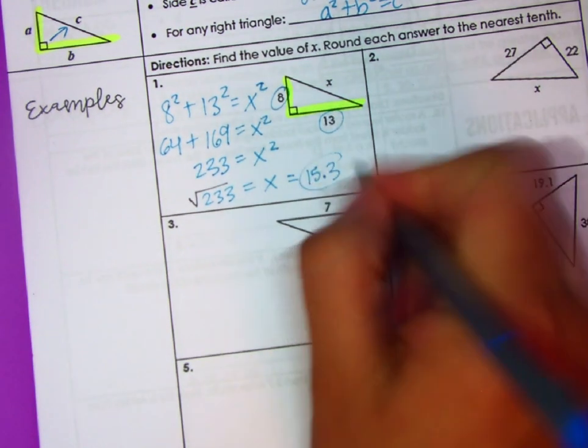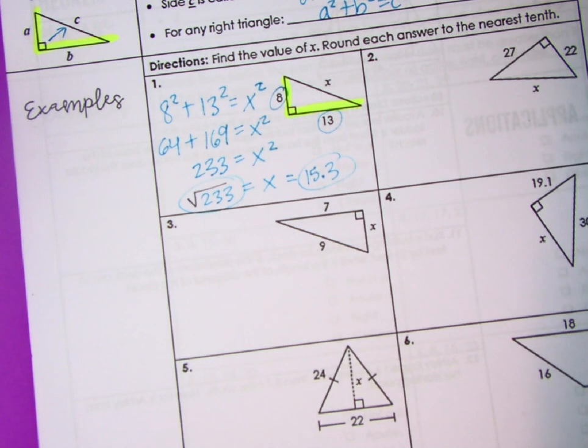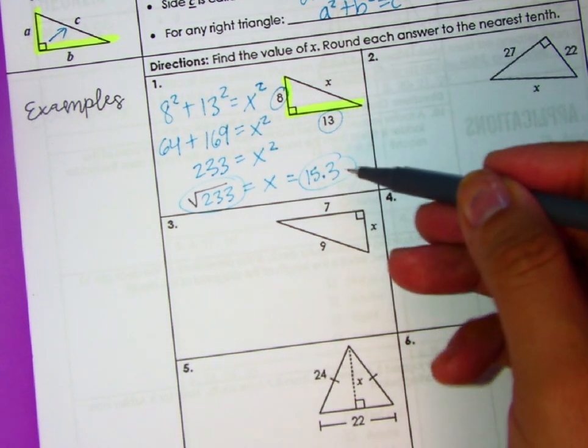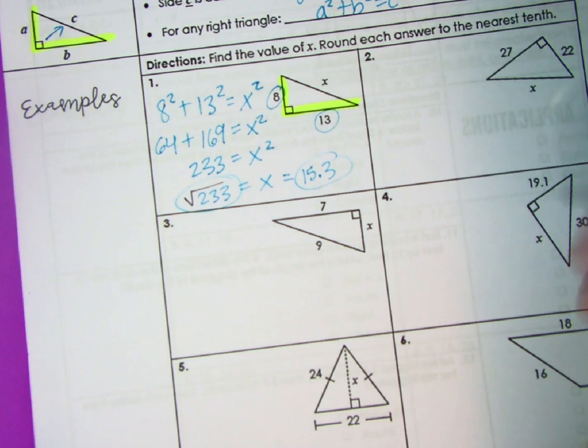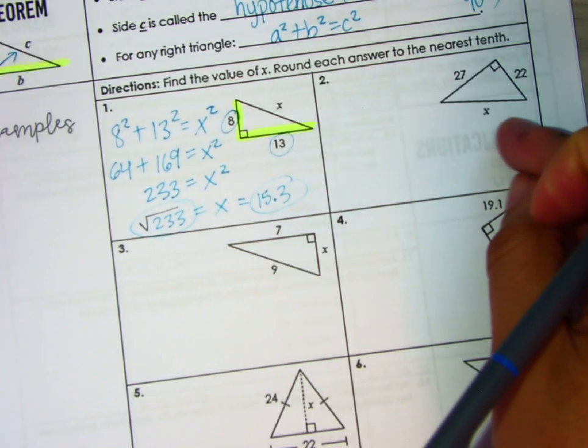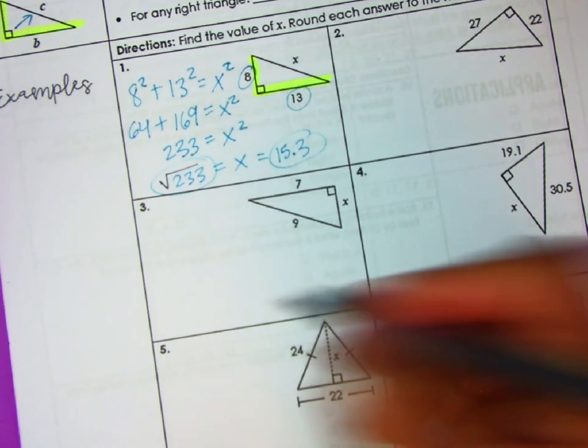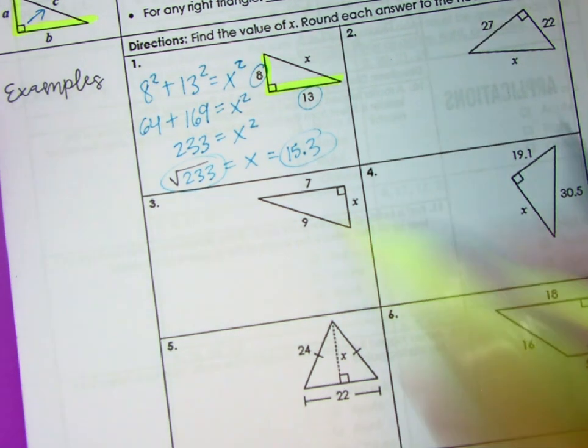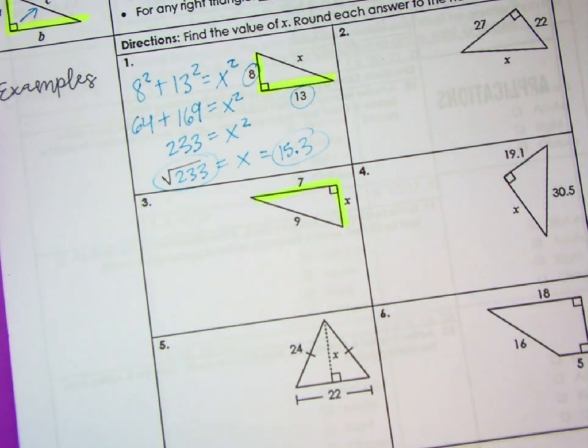All right, so those two could be the possible answers, either in decimal form or radical form. Number 2 is similar, so I'll let you try that on your own. Number 3 is missing a leg, so let's go over that example.